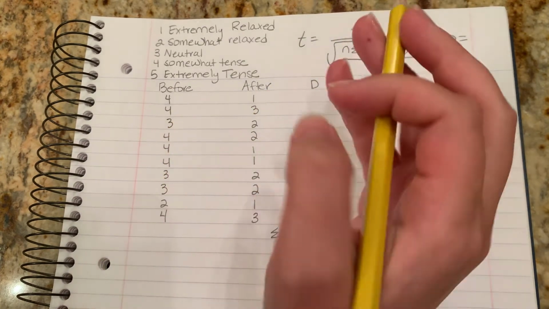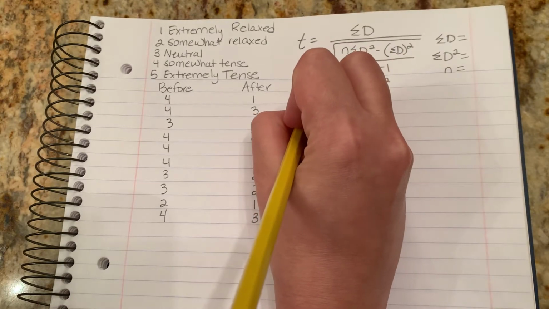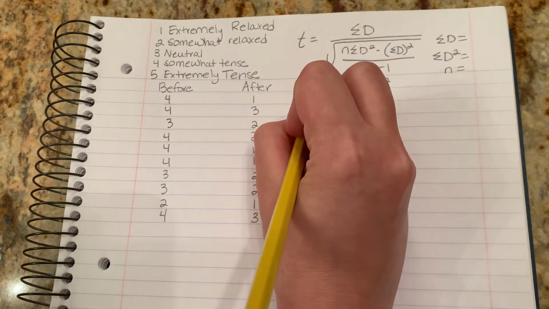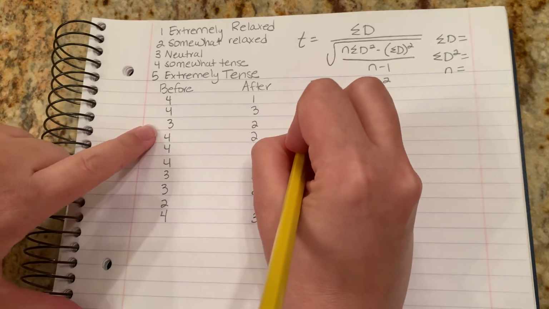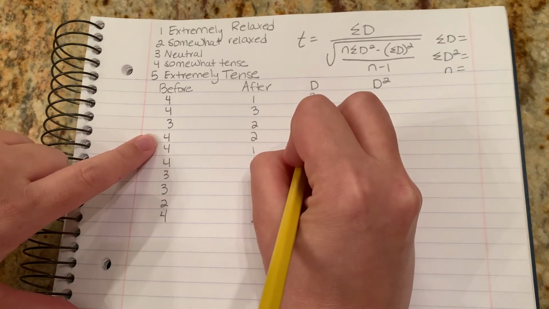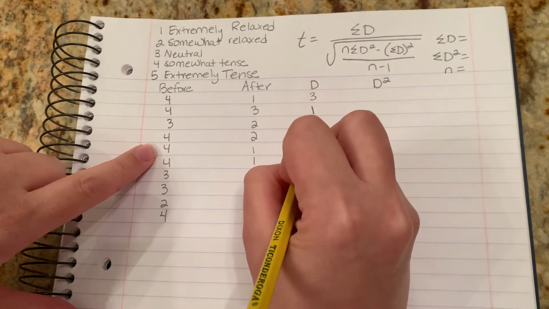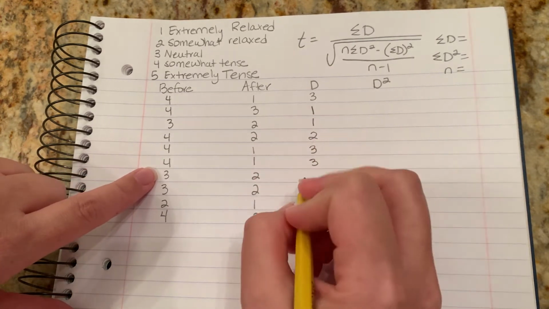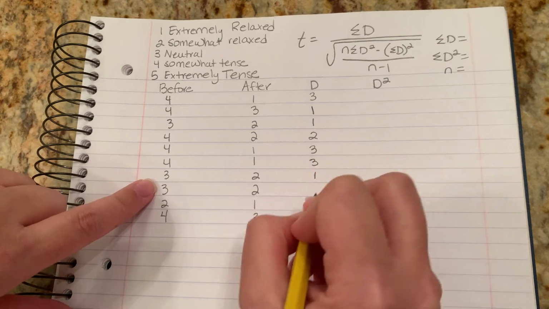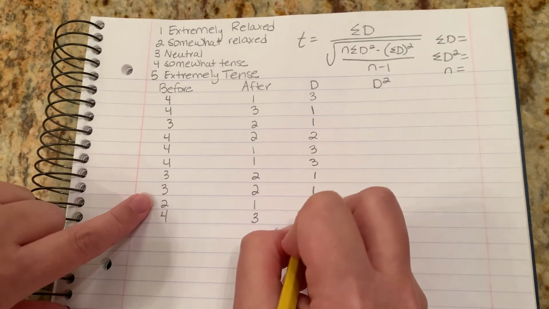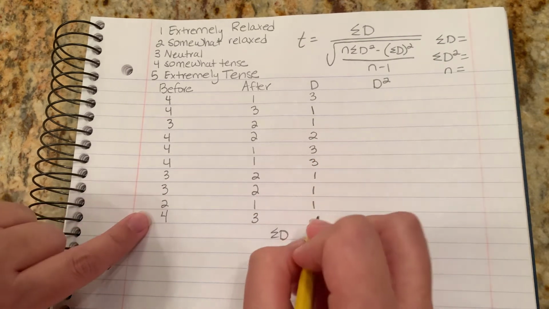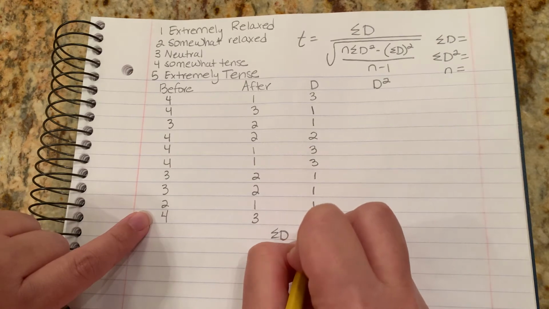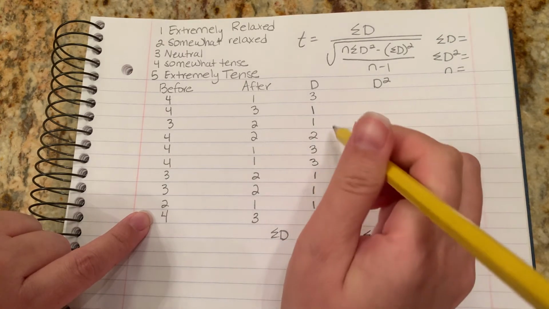So 4 minus 1 is 3. 4 minus 3 is 1. 3 minus 2 is 1. 4 minus 2 is 2. 4 minus 1 is 3. 4 minus 1 is 3. 3 minus 2 is 1. 3 minus 2 is 1. 2 minus 1 is 1. And 4 minus 3 is 1. So these are all differences.